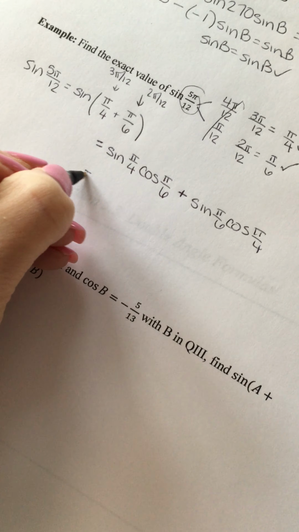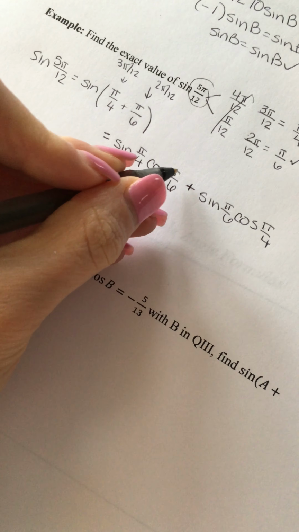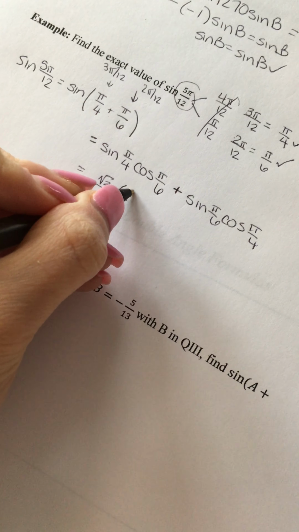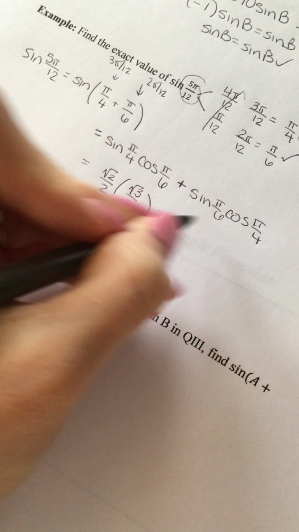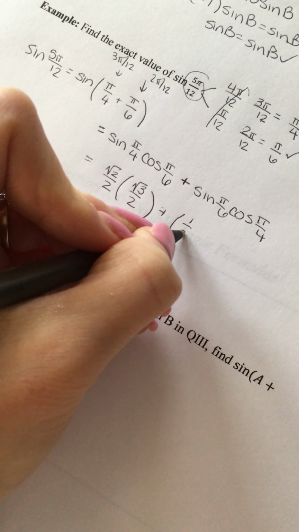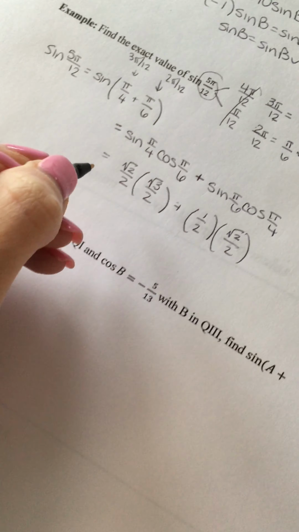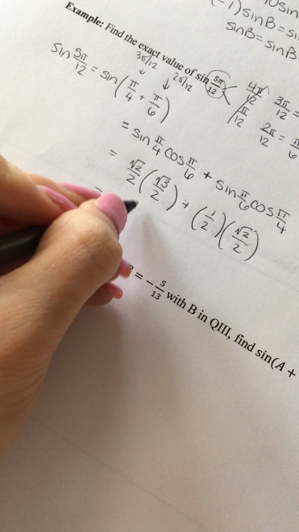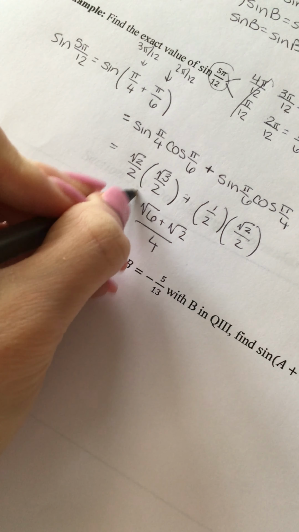Wonderful. Sine of pi over 4 is root 2 over 2. Cosine of pi over 6: pi over 6 is 30 degrees. Cosine of 30 degrees is root 3 over 2. Sine of pi over 6, sine of 30 degrees, is 1/2. Cosine of pi over 4 is root 2 over 2. We simplify, we condense. I'm going to do this in one step now because I've explained it a couple times. This looks like root 6 plus root 2 over 4.